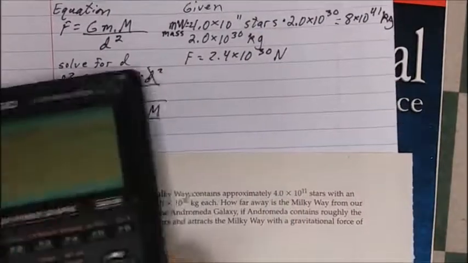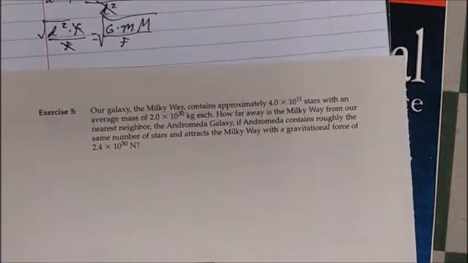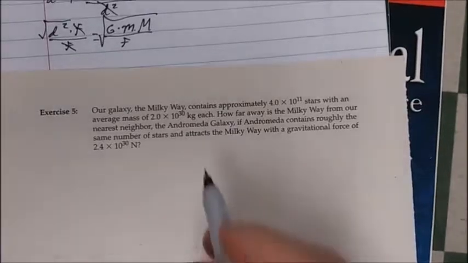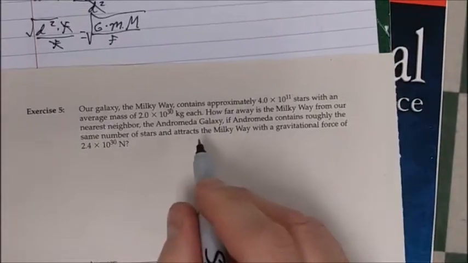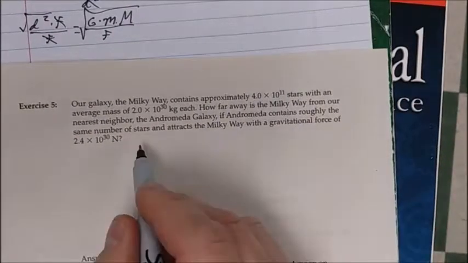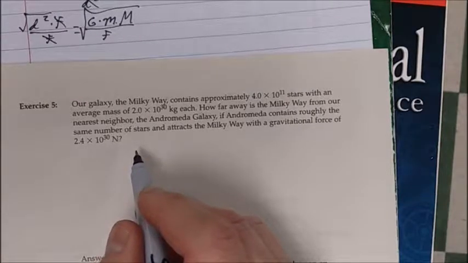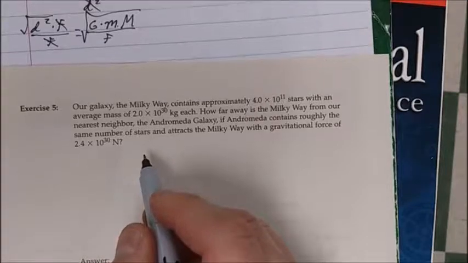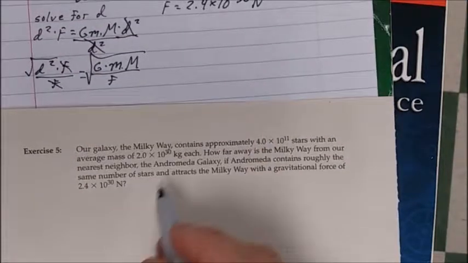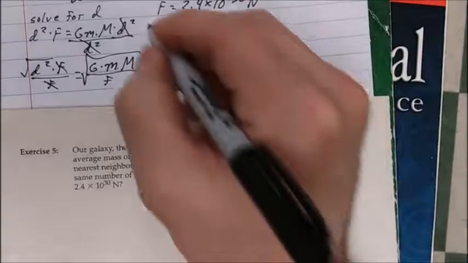Now, basically this problem is telling us that these two galaxies pretty much have the same amount of mass, because it says Andromeda contains roughly the same number of stars. If it has roughly the same number of stars in it, then we can assume that their mass is roughly the same.